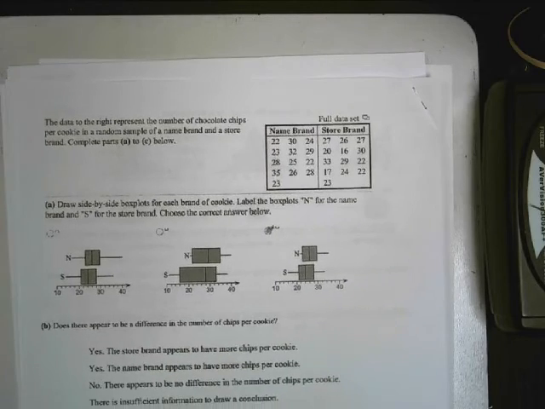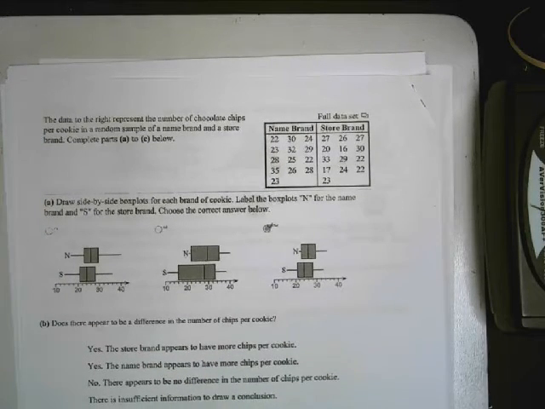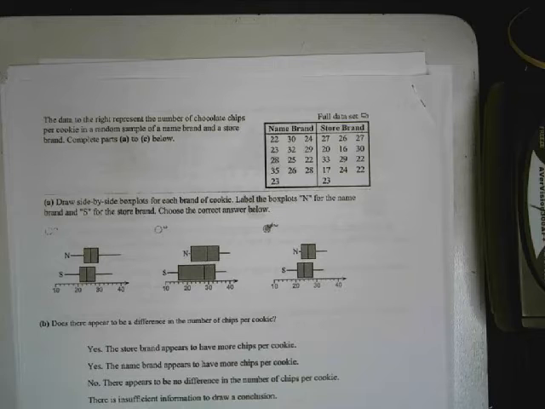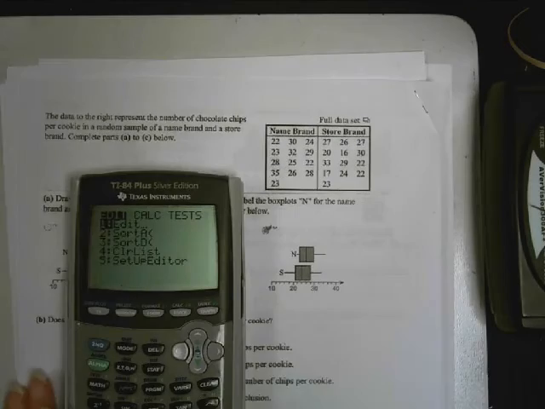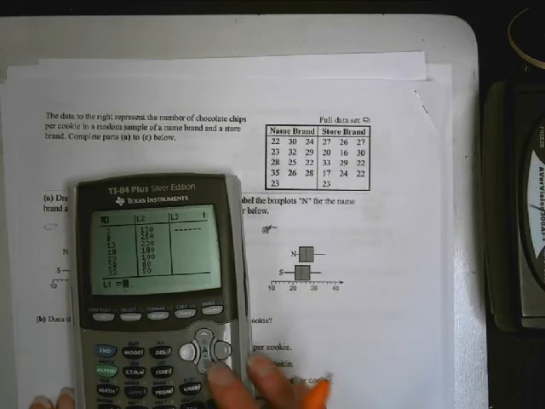Draw side-by-side box plots for each brand of cookie. Label the box plots N for the name brand and S for the store brand. Probably the easiest thing for us to do, are they in order? No, of course they're not. So I think it's easiest to put it in our calculator, because it'll put it in order for us. You can put it in order yourself if you want to. I think I'll just put them in my calculator. That's what I do.